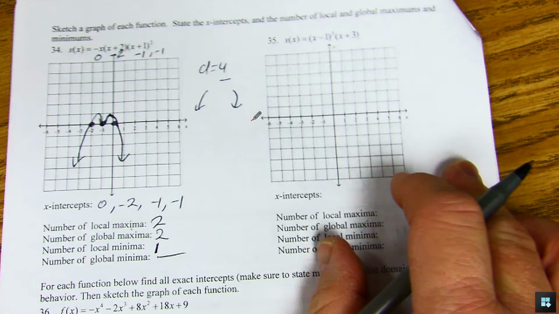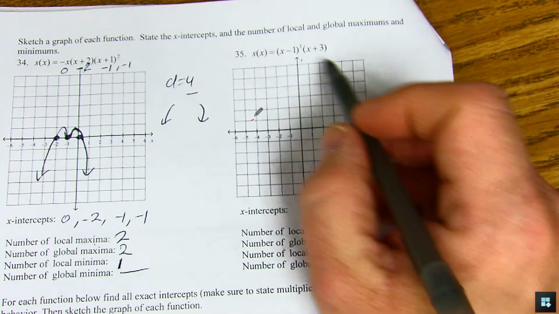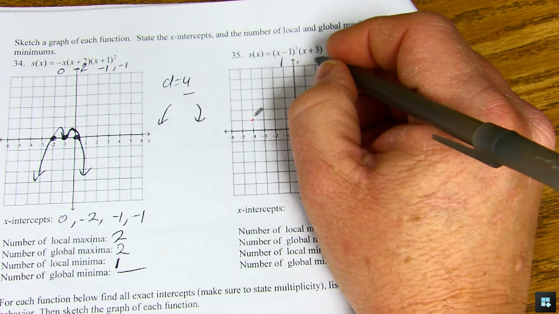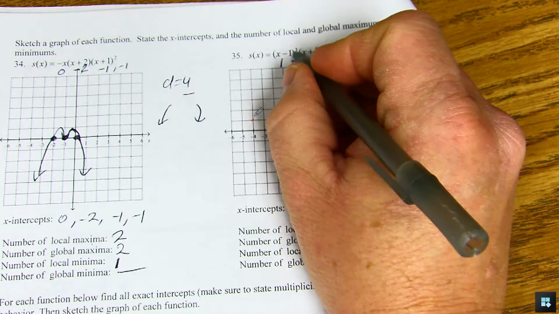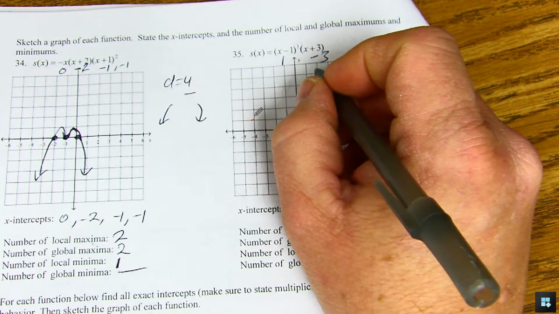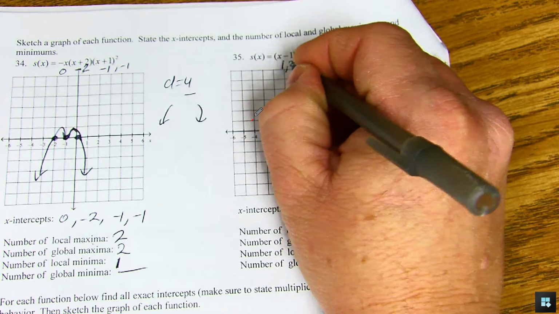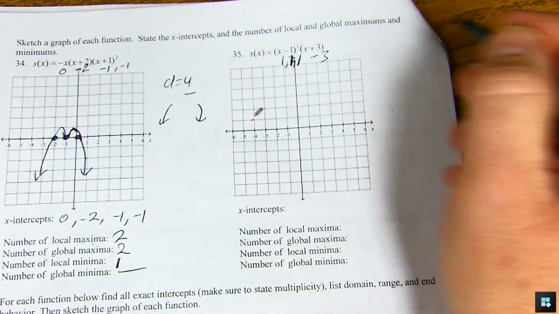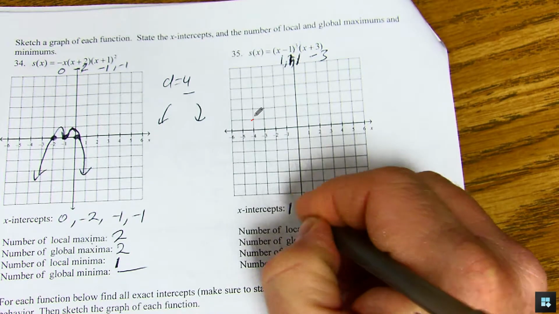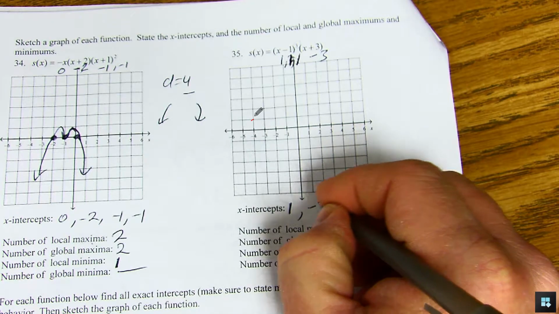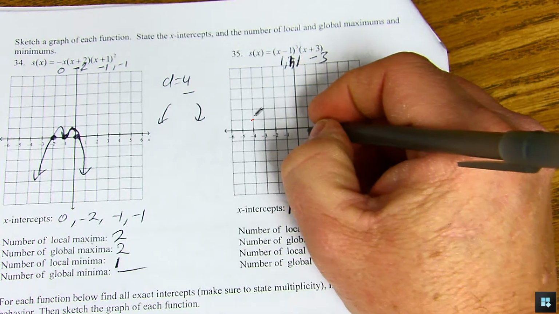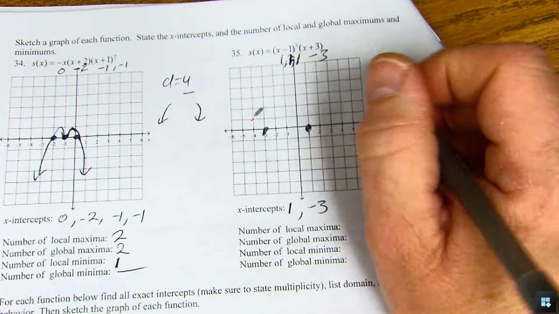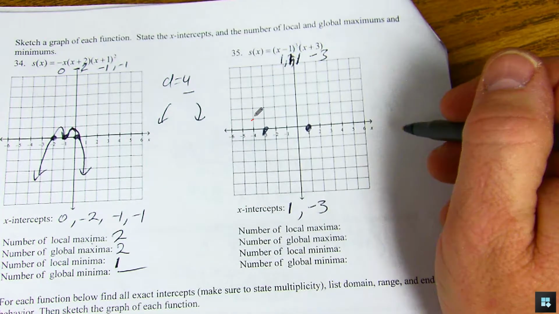Okay, let's graph this guy right here. So find your zero. Set this equal to 0 and solve. I get 1. Set this equal to 0 and solve. I get -3. But whoa, wait a minute. What's that little 3 right there mean? It means that this 1 occurs 3 times. We call that a multiplicity of 3, by the way. But my x-intercepts are 1, -3. I don't have to list out the 1 3 times, but I know it's there 3 times. It will go through because it's an odd number, but it will flatten right there at 1.